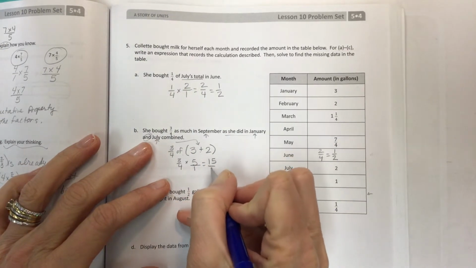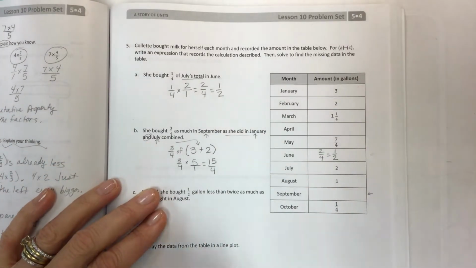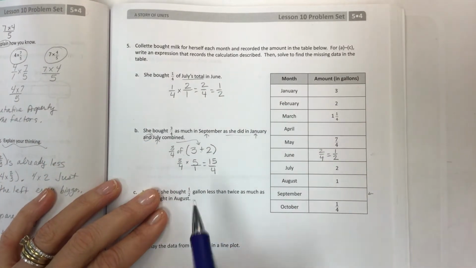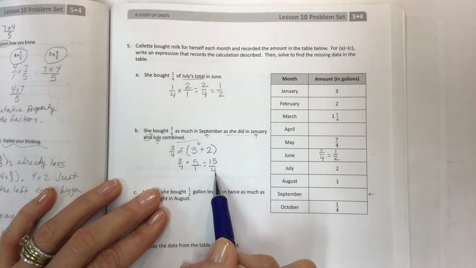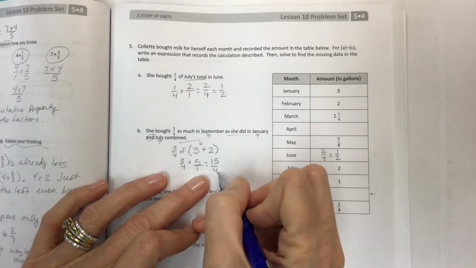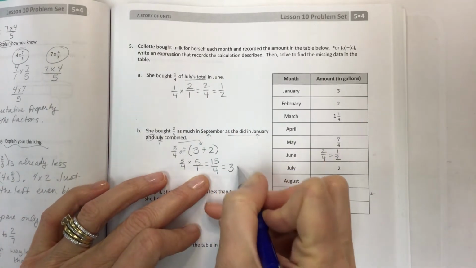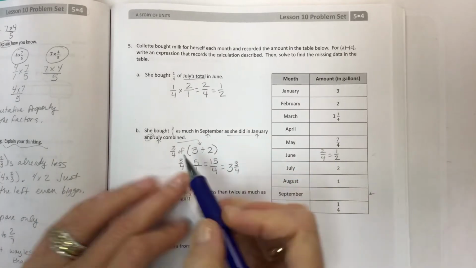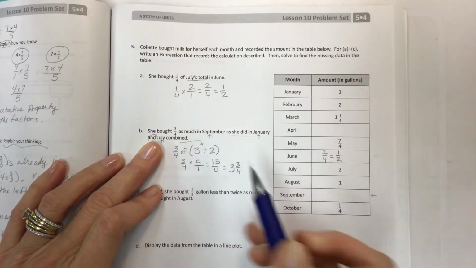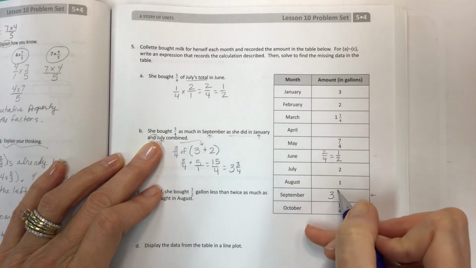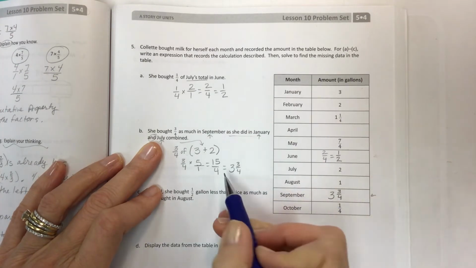I'm still going to get 15 over 4, which can be turned into a mixed number, and I like having fourths here. Okay, so 4 fits into 15 almost 4 times, but not quite. 3 and 3/4. And this is for September.